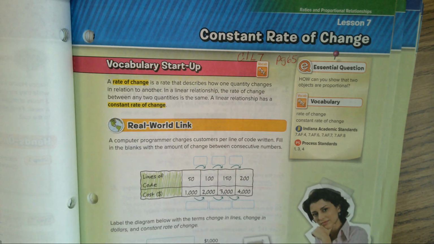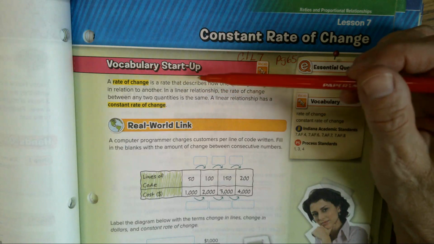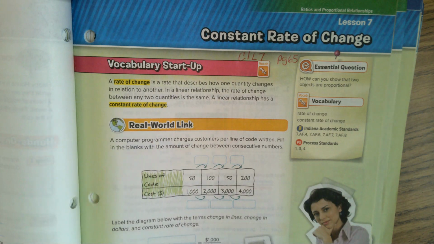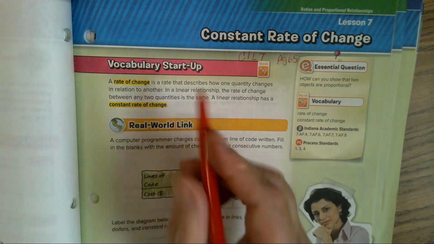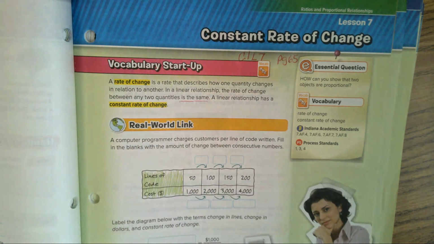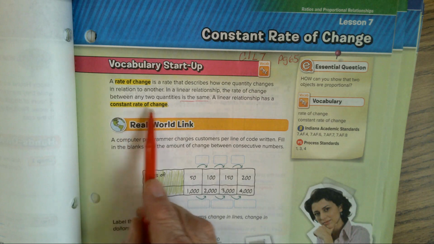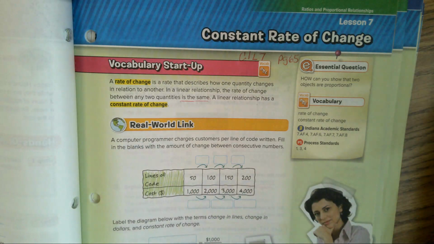A rate of change is a rate that describes how one quantity changes in relation to another. In a linear relationship, the rate of change between two quantities is the same. So when you graph it, if it makes a straight line, the rate of change is the same. That's called a constant rate of change. A linear relationship has a constant rate of change. So when you graph something and it makes a straight line, that's a constant rate of change. All of our proportional relationships have a constant rate of change.